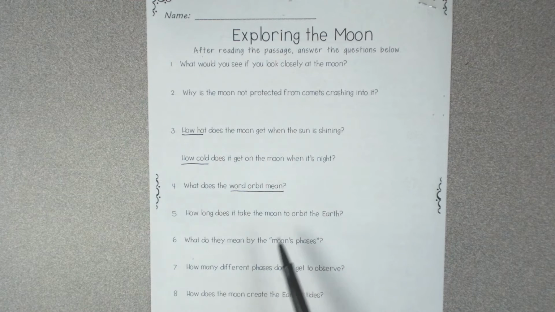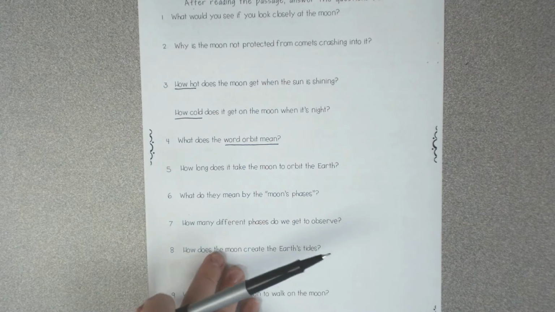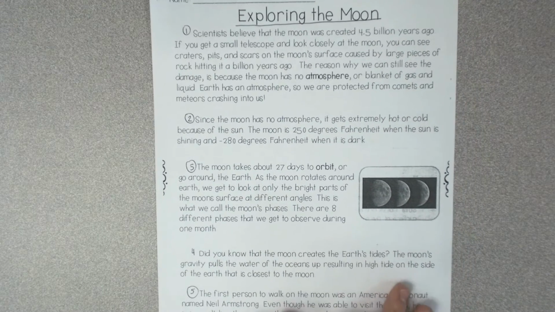to orbit the earth? 6, what do they mean by the moon phases? 7, how many different phases do we get to observe? 8, how does the moon create Earth's tides? And 9, who was the first person to walk on the moon? Great questions. See if we recognize any as we read.